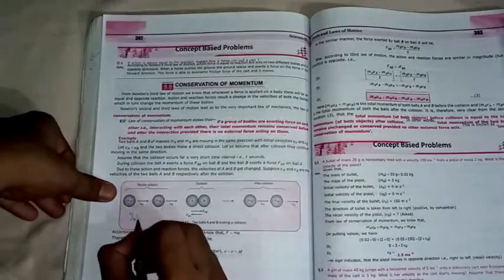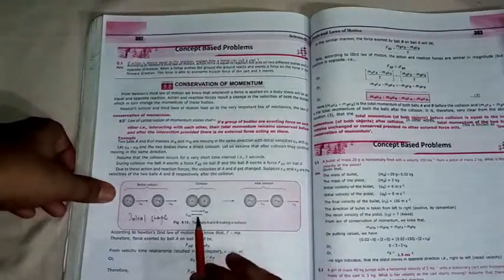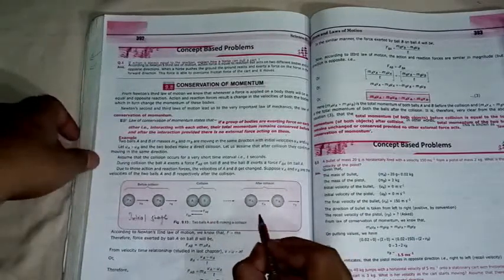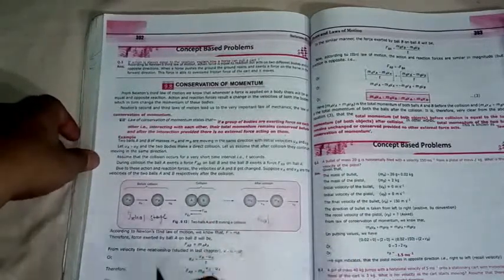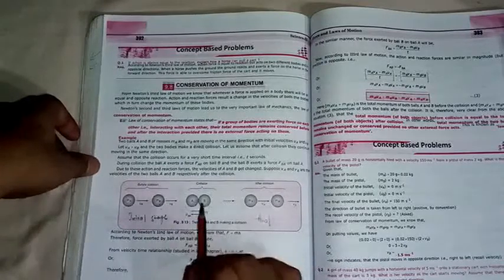This is the second ball, mass mb, velocity ub. This is the initial stage, this is the middle stage, and this is the final stage. The value of ua is higher than ub. Here we write down the conditions.